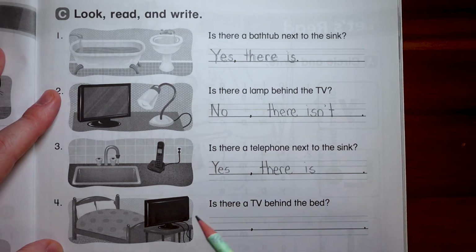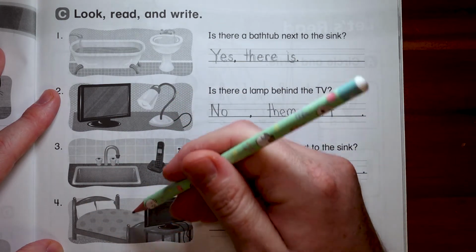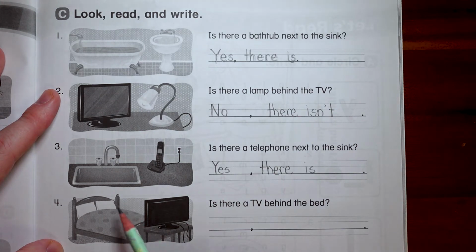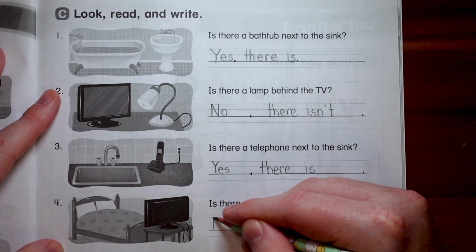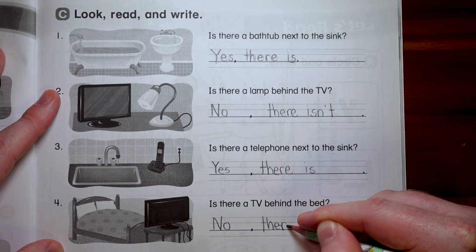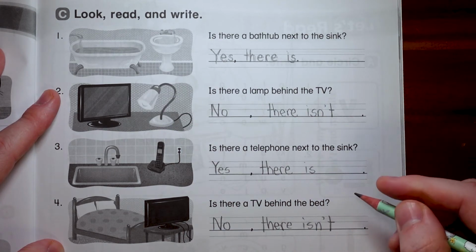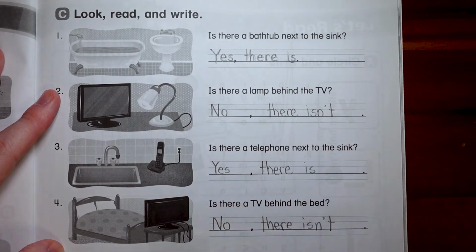All right, and number 4 says, is there a TV behind the bed? Okay, that's a little bit harder, but here's the bed. So behind the bed would be back here, or even it could be over here too. The TV is not here or here, so I would say no. So no, there isn't. All right, and part C is done.